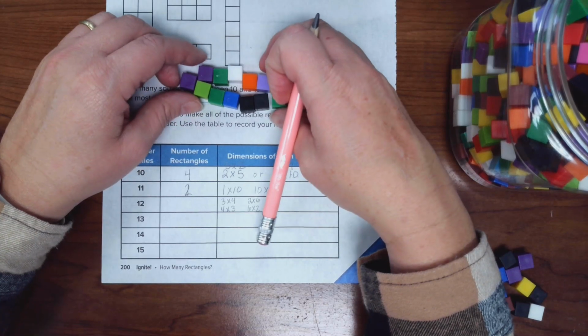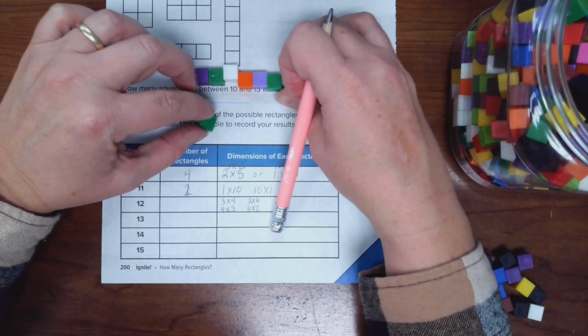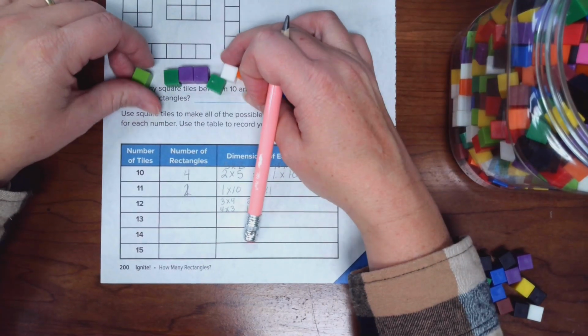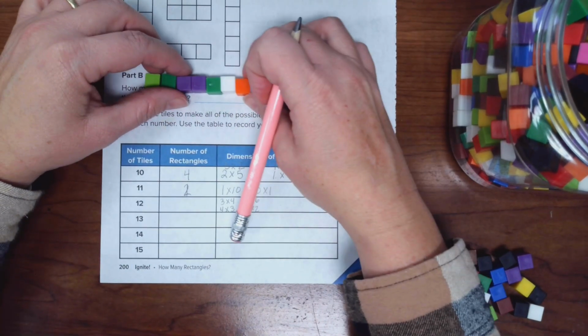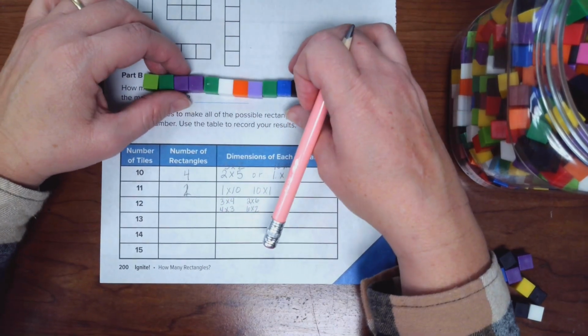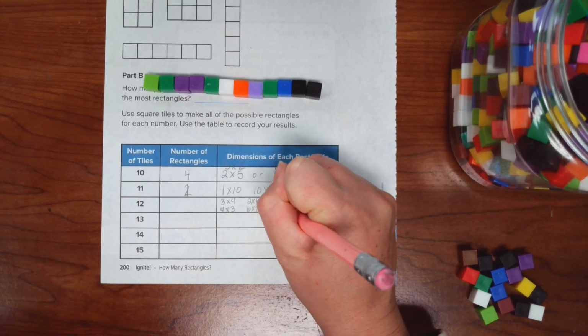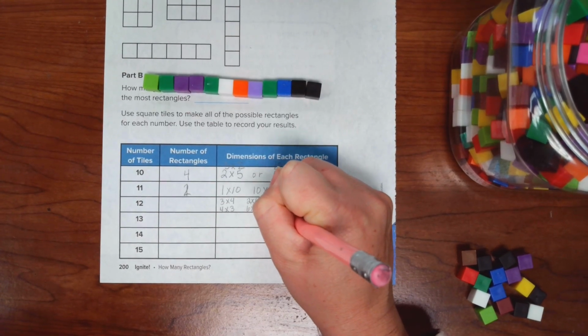So that's the reason I do commutative property. But guys, I also can't forget that I can do that straight line, right? I can do that straight line to make that rectangle. It's really long, but it's still a rectangle. And so that's 1 times 12. And 12 times 1.